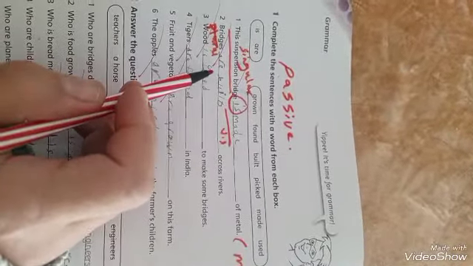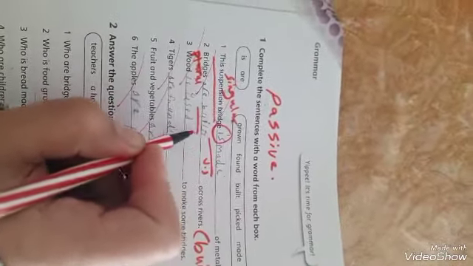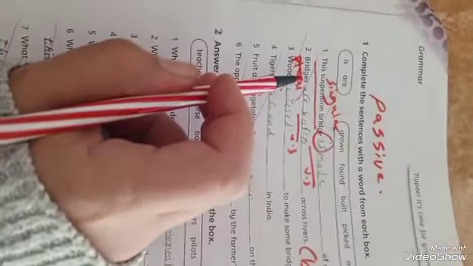Okay? Bridges. Bridges here is plural. The verb between brackets is build, and we change it to verb 3, which is built. We choose are because bridges is plural. The word bridges is plural, so I choose are. Then water is uncountable.